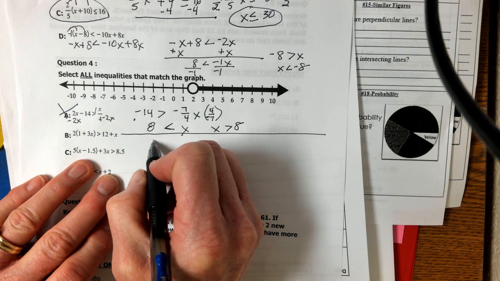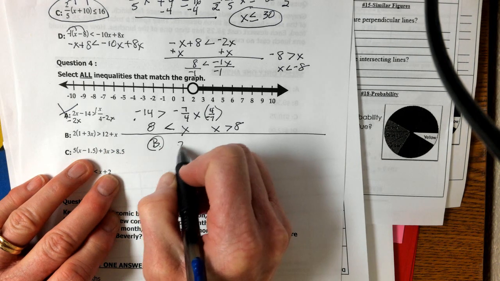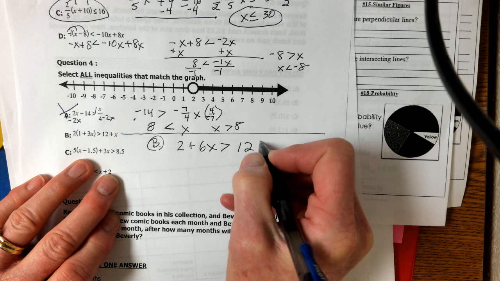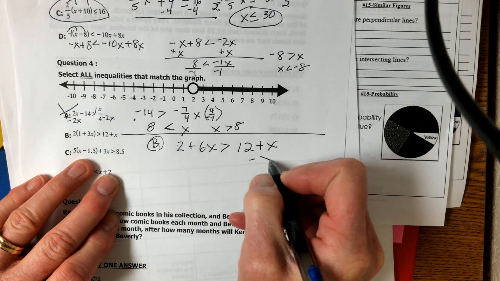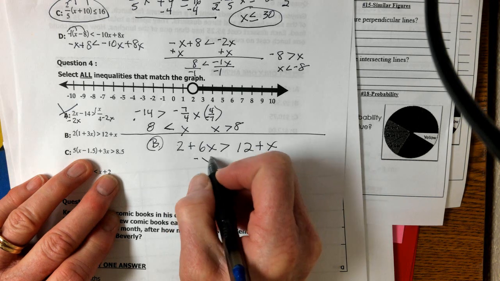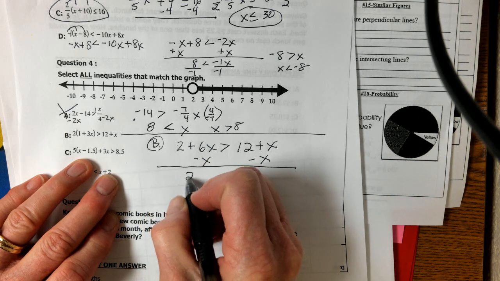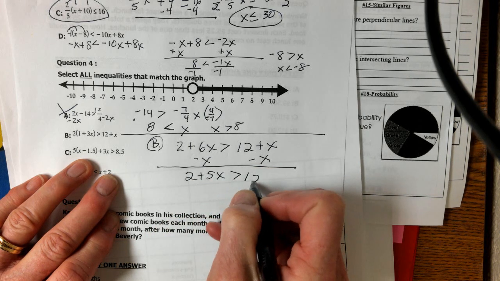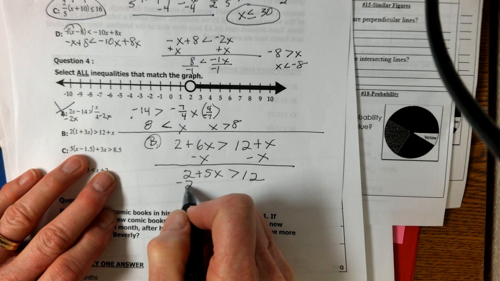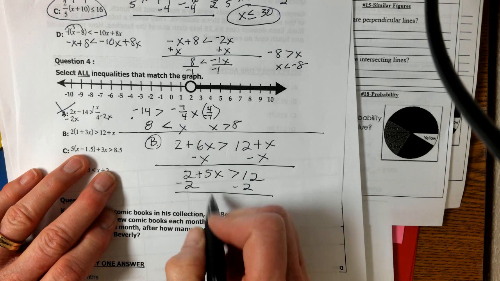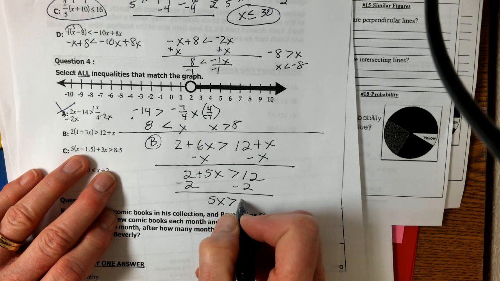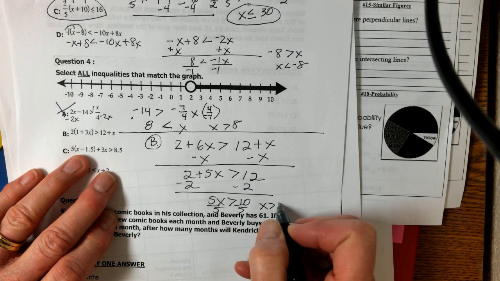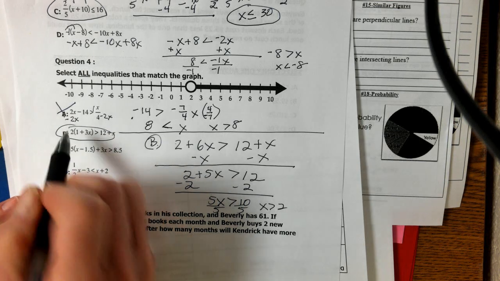We're going to distribute for b. And we get 2 plus 6x is greater than 12 plus x. Bring the smaller x over. We get 2 plus 5x is greater than 12. Bring the 2 over. 5x is greater than 10. Divide by 5. x is greater than 2. So B works.